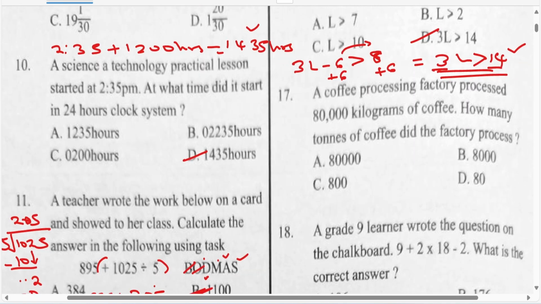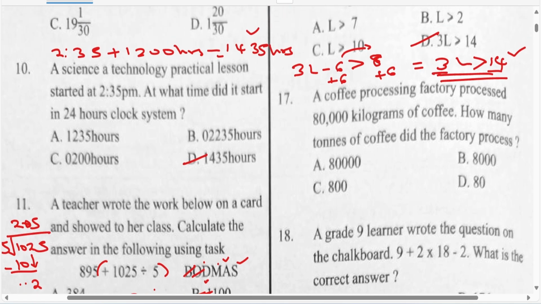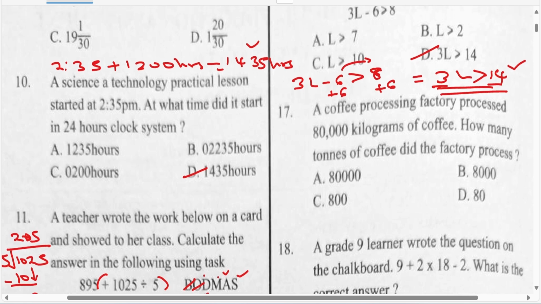Tayari section A ushapiga 20 out of 20. Question 17. A coffee processing factory processes 80,000 kilograms of coffee. So you've been asked how many tons of coffee did the factory process. Remember, for 1 ton, you'll get 1,000 kilograms from it.